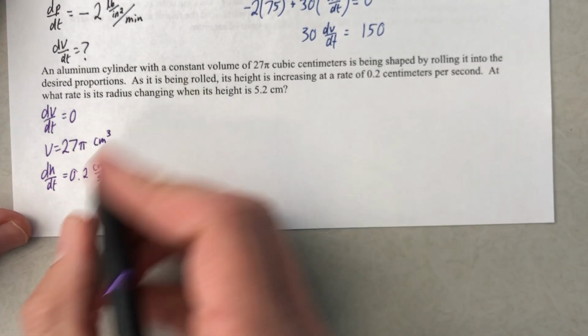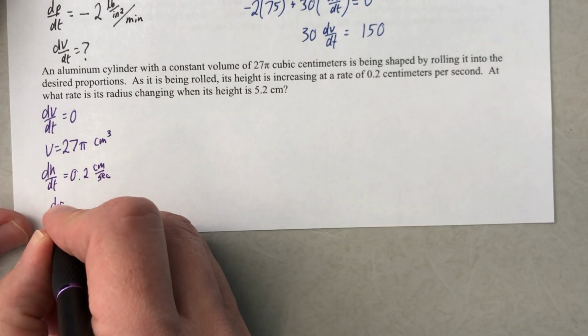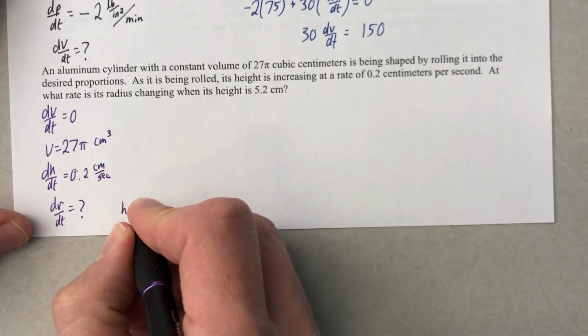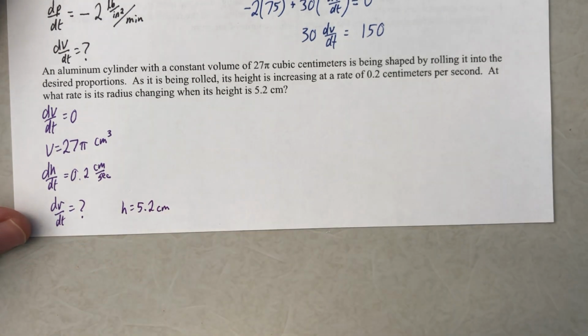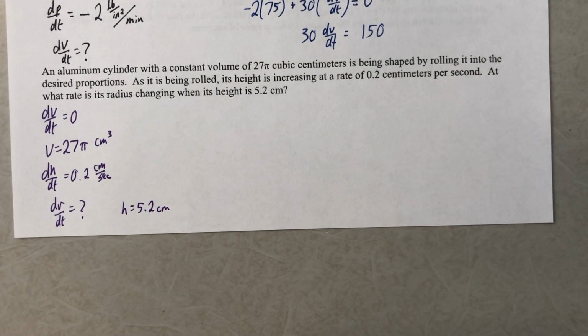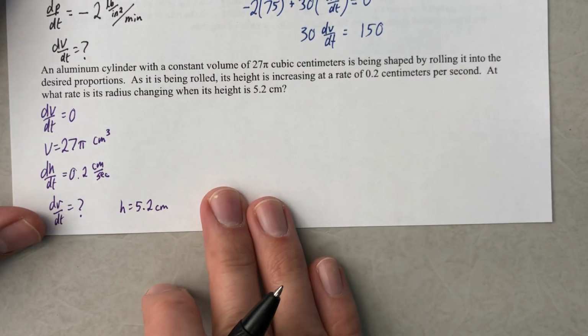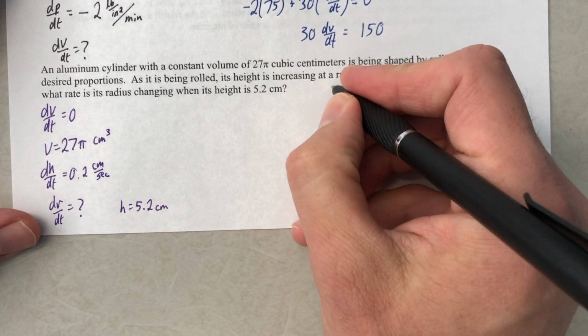At what rate is the radius changing when the height is 5.2 centimeters? Okay, can we go for the obvious here? We don't know the radius, but that's okay. We'll get there. Let's switch colors. I'm leaving a gap because of what I don't know, but if you want to go ahead and find it, you can.